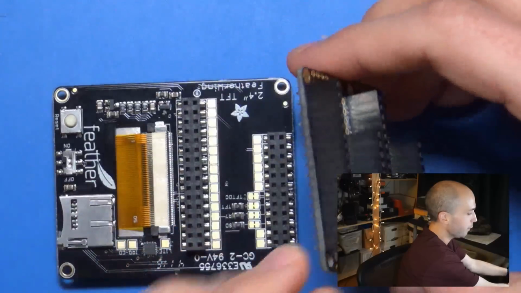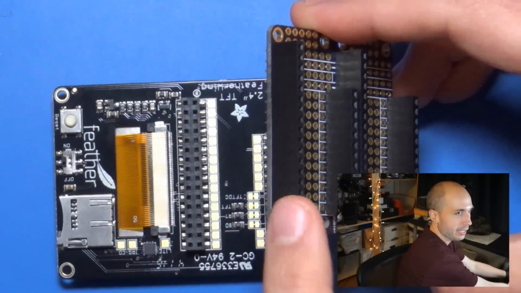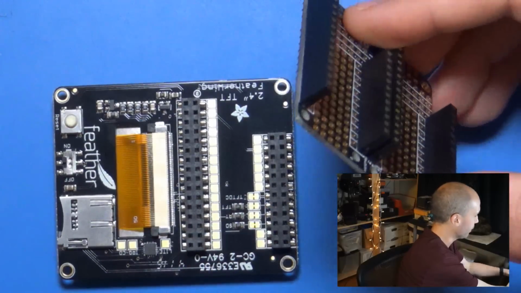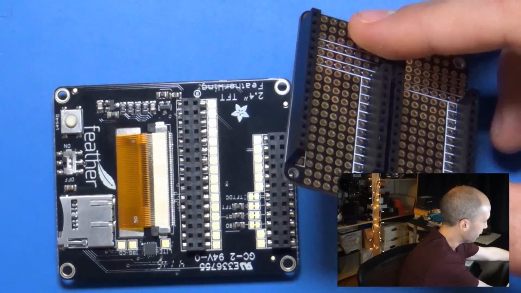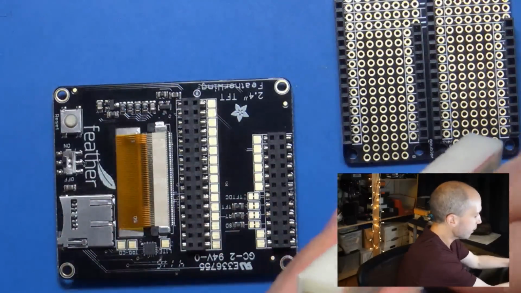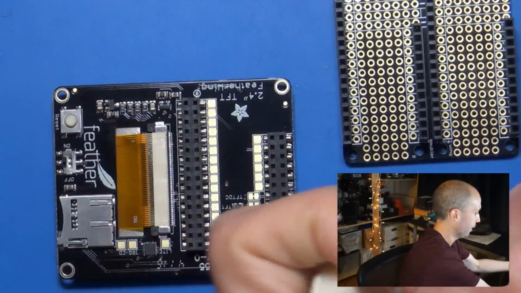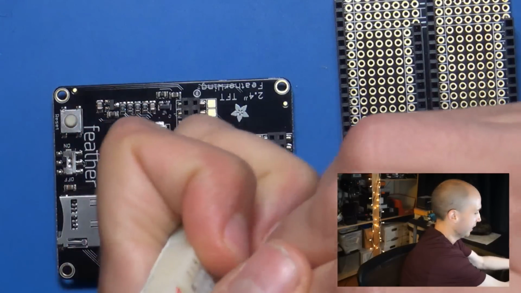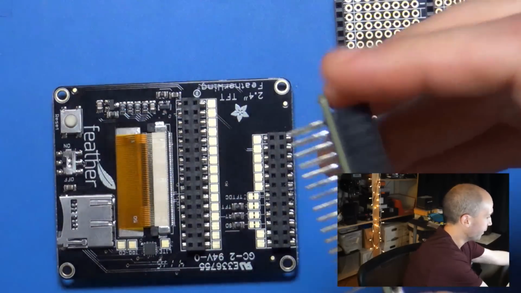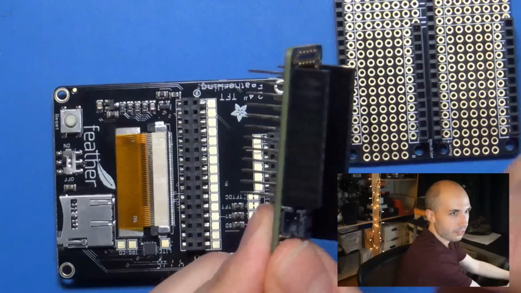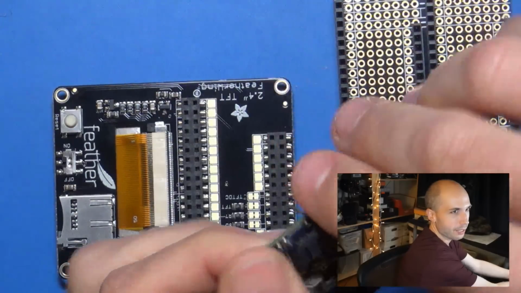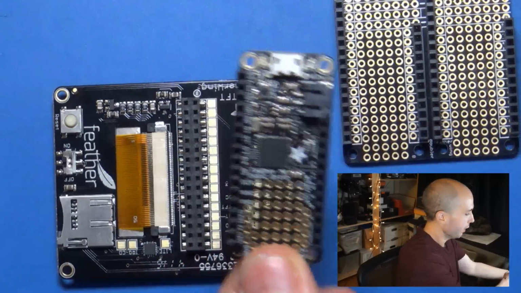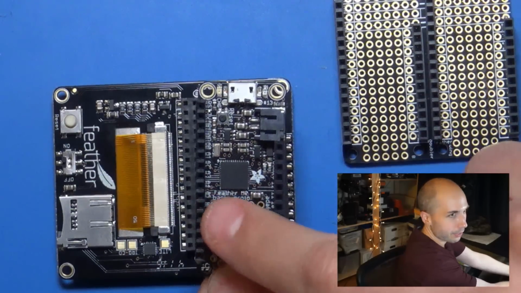You could actually put the stacking female headers on here, which are a longer header meant to stack across different FeatherWings. For example, I think I have one here somewhere. Yeah, here we go. On this board, let me pull this one off without yanking all the pins off. Come on, almost out. There we go. These headers right here are the stacking headers for Feathers. On one side it's a female header, and on the other side they're nice long male headers. So this can plug in, and then you can stack other things on top of this.